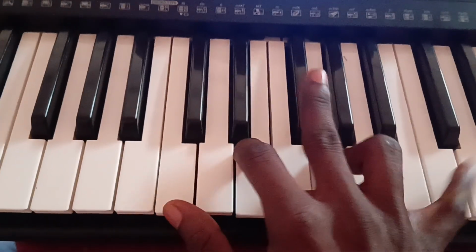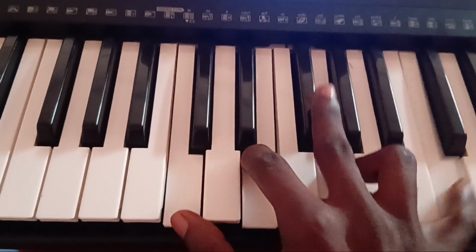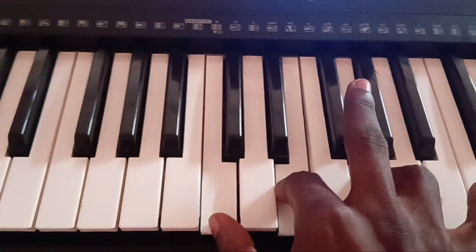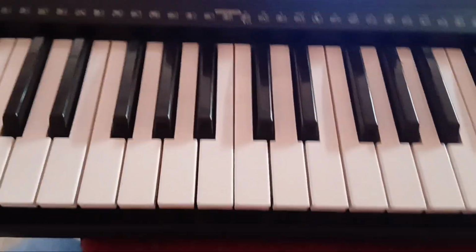The best position. This hand can be your R. But this is the best position also to hold a chord. So let us do it again.